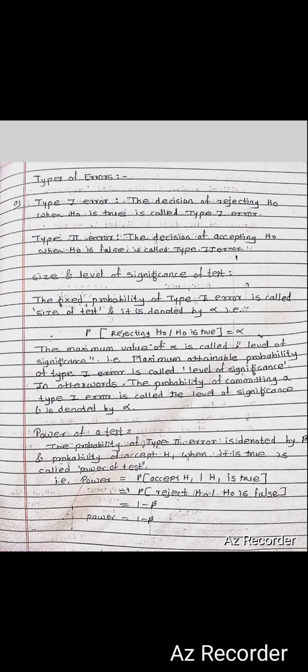Whenever we set a hypothesis and we know that our decision is about 95% true, and there is about 5% error, then that is called the level of significance.